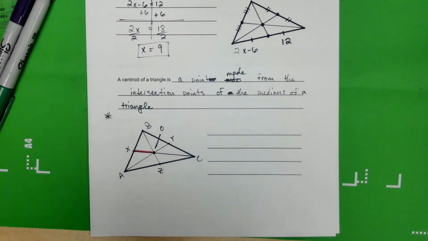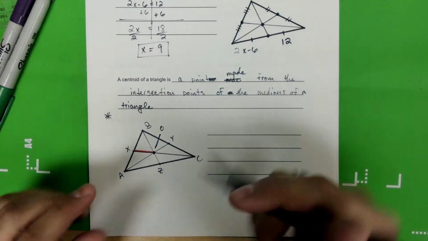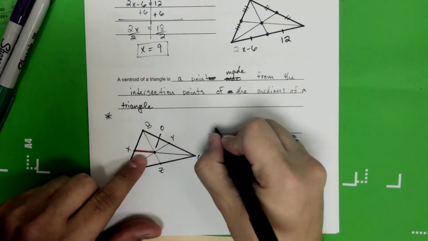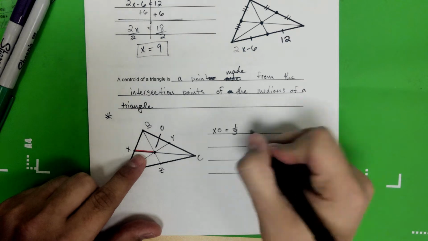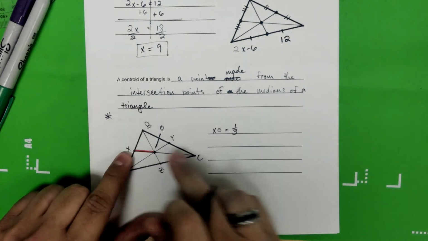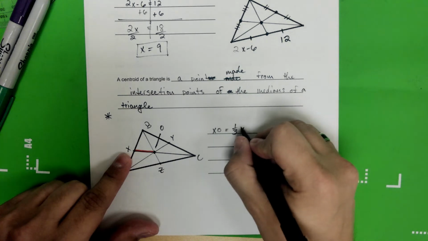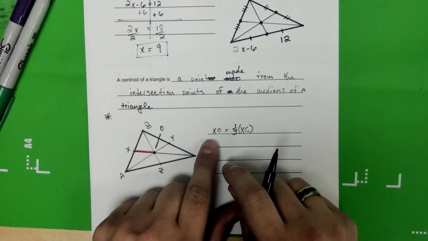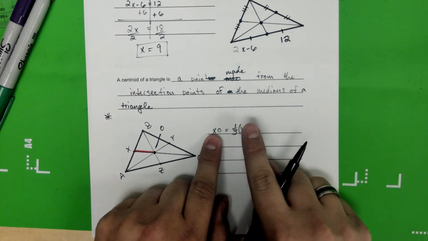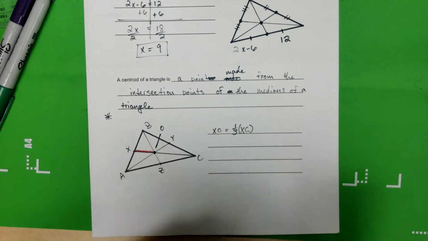So now, when we are looking at these segments, XO right here equals 1/3 of the measure of the whole median. So XC. All right. So XO equals 1/3 the measure of XC, or 1/3 of the length.